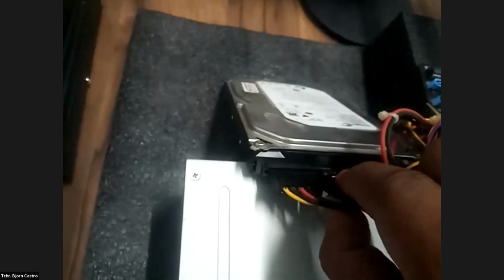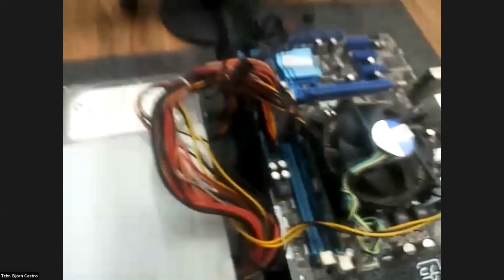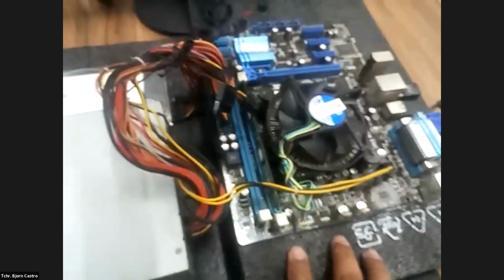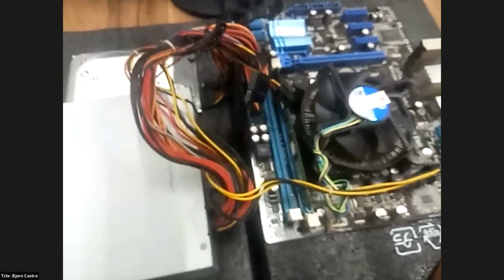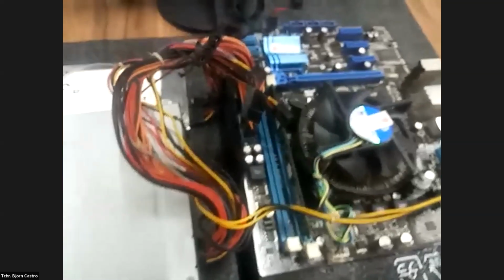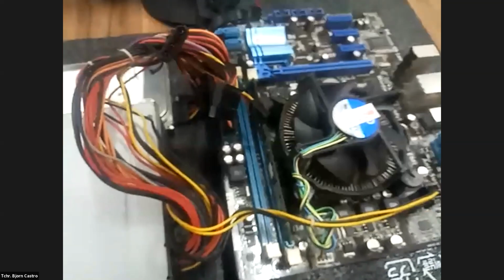So this one. That's it. So it's properly plugged in. This is actually an anti-static board because I've told you earlier, static discharge may ruin or damage your electronic parts.